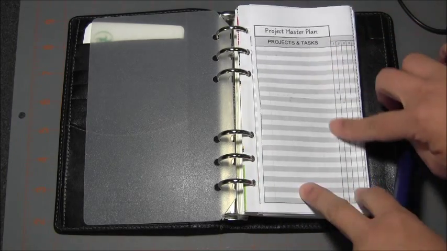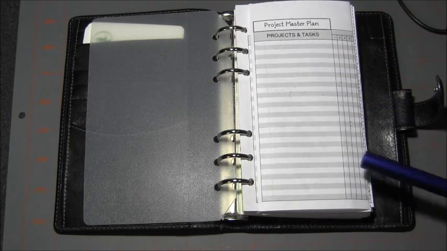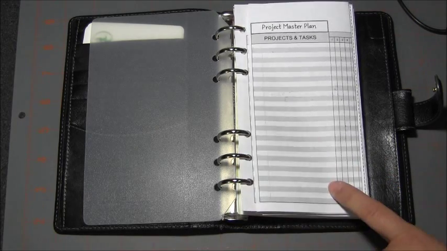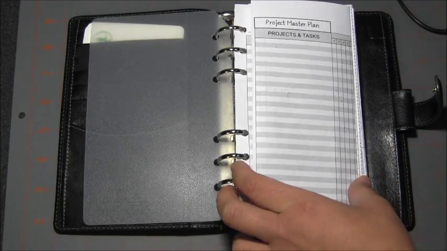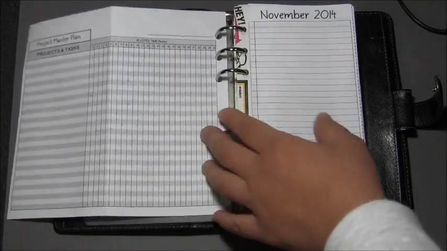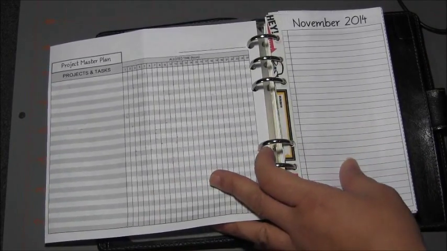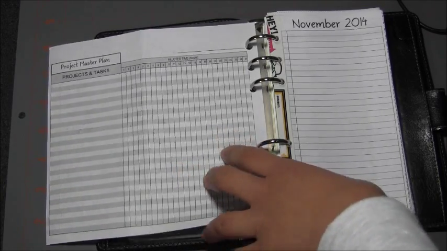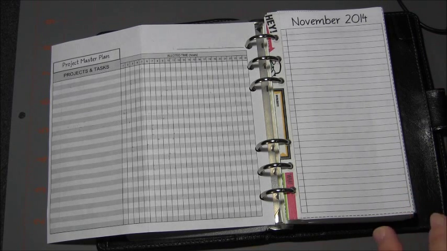Now the project master plan serves as my overall list of projects and tasks. I used to simply keep a list of things I want to do, but the project master plan is more than just a list. It also helps me see at a glance how complex or how much time a particular project will take. And that in turn helps me figure out when to do it or whether I need to break it down into smaller chunks. Let me show you how that works.